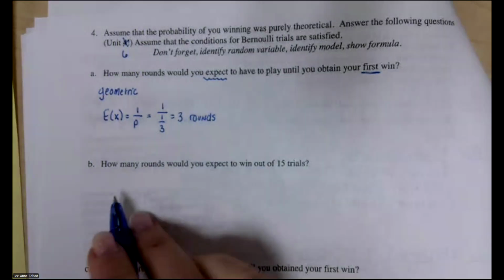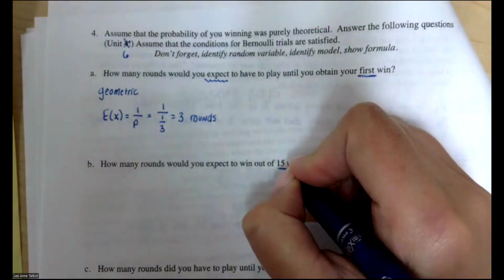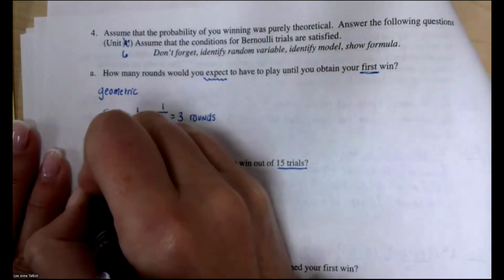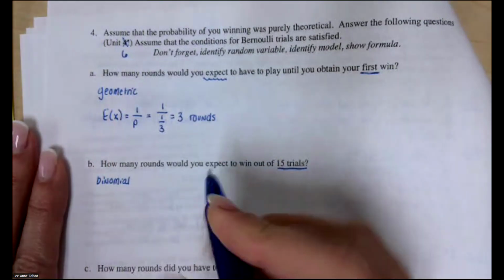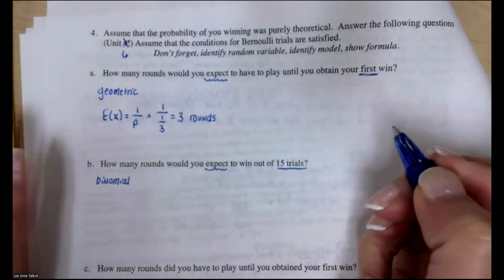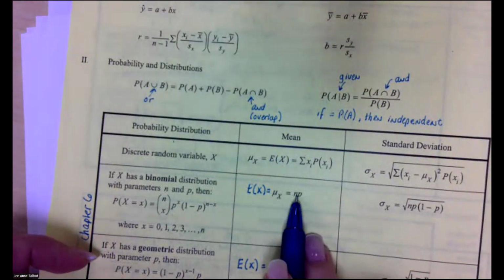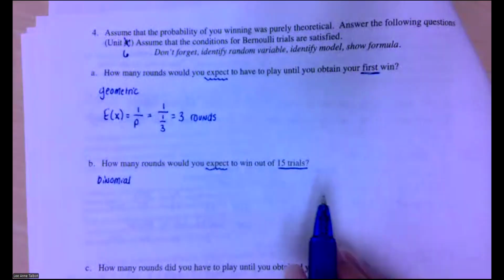How many rounds would you expect to win out of 15 trials? Binomial or geometric? Binomial. Look, you got a number of trials now. Oh, it's coming back to you. Okay, now expect means the mean. The mean of a binomial is n times p.